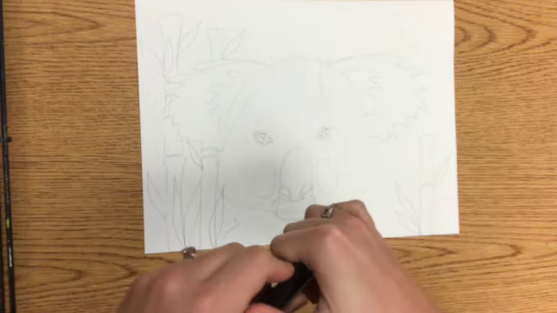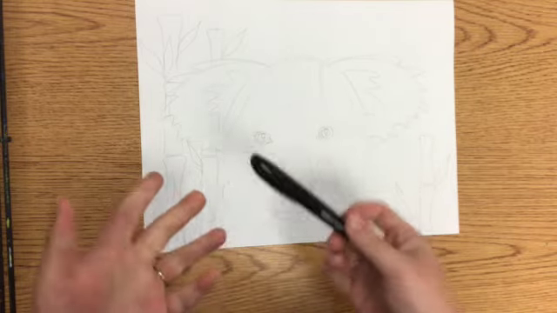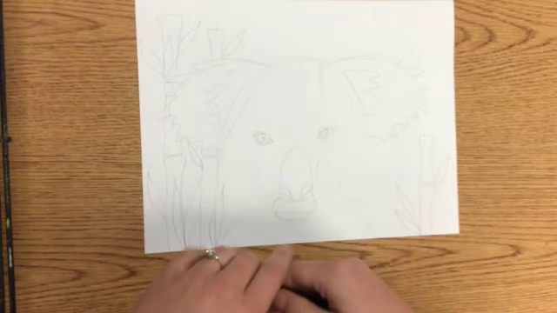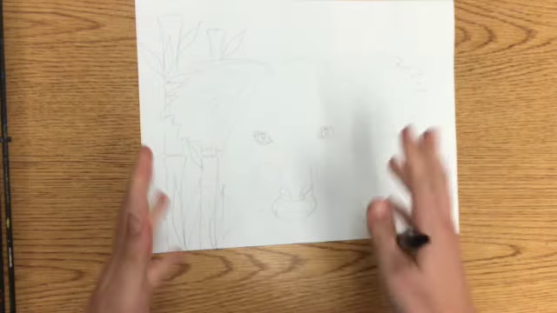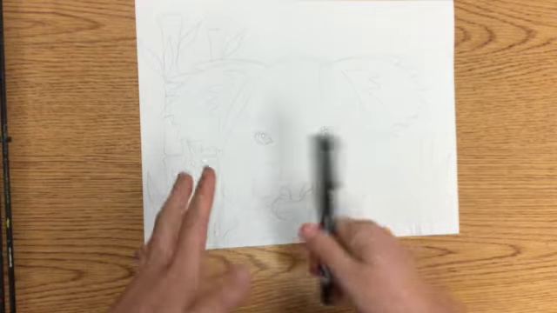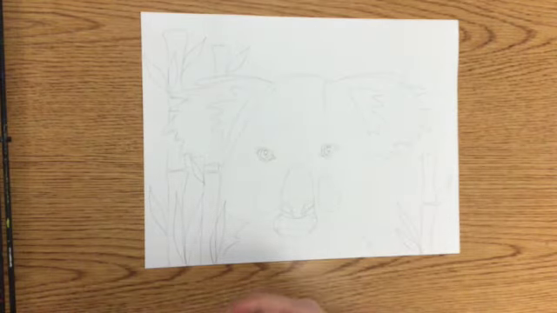Now you could use a permanent marker like I am. If your grown-up says it's okay, you just want to be really careful about the surface that you're drawing on. Or you could use a black washable marker, a black crayon, colored pencils. You could make the whole thing colored if you want to. It doesn't have to be black and white. So just like always, there are a lot of options for your artwork this week.